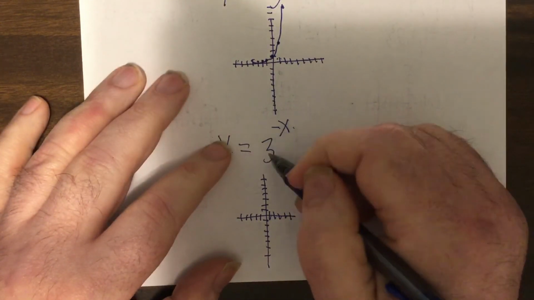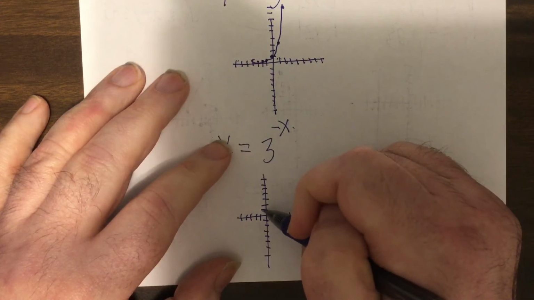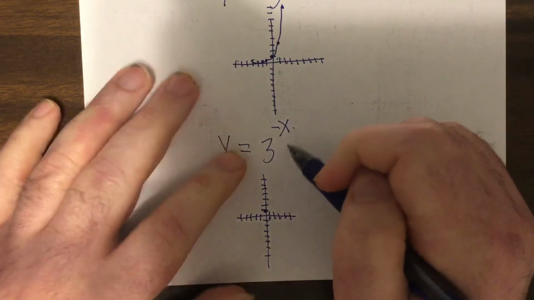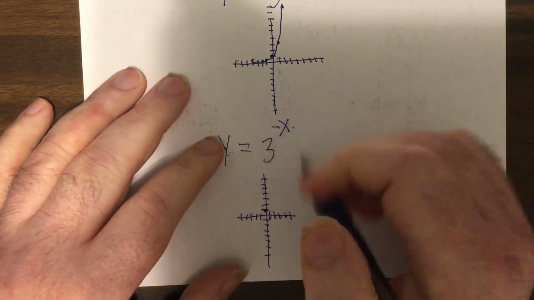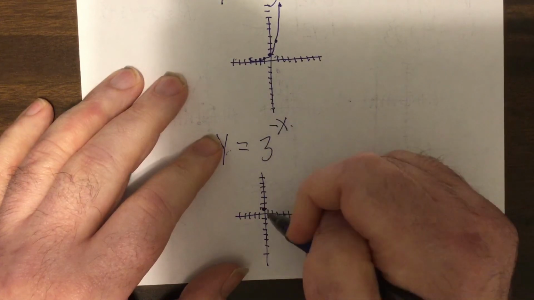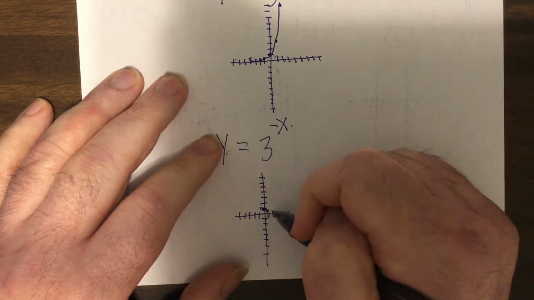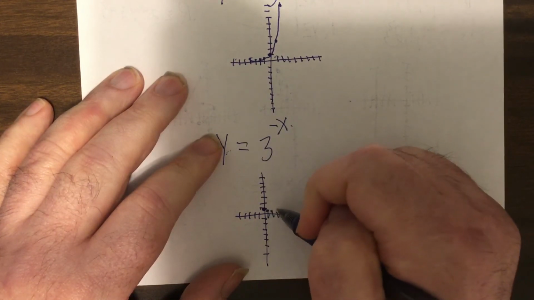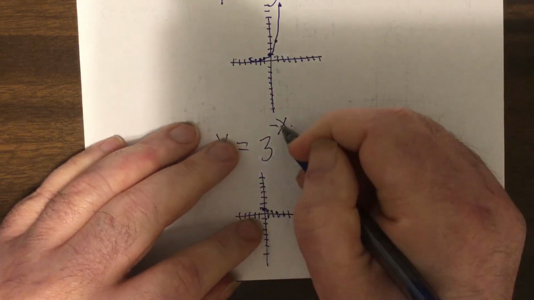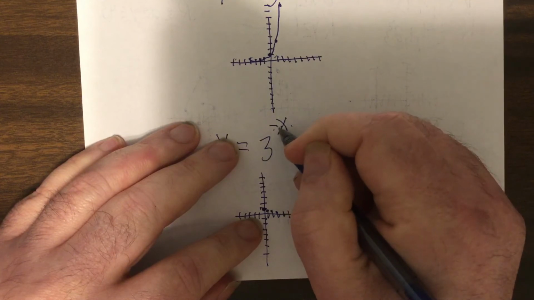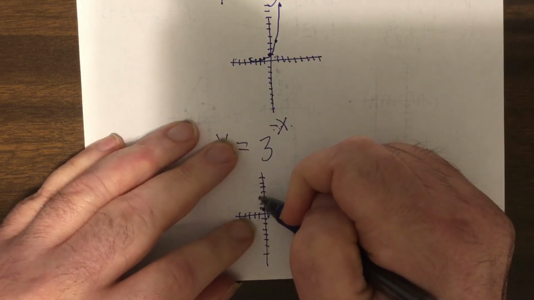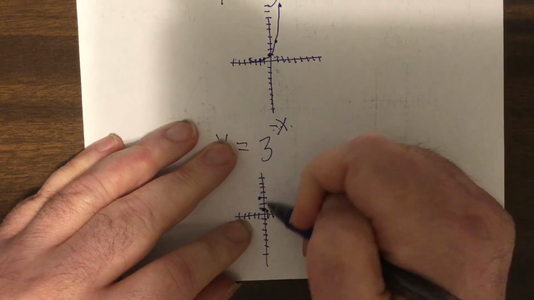Put in 0, 3 to the 0 is 1. So notice it always touches at (0, 1) if you're not adding or subtracting a number. Then put in 1, a negative 1 would be 1/3, then 1/9, and then 1/27. On this side, put in negative 1. The opposite of negative 1 is 1, so it'd be 3 to the 1. 2 would be 9.